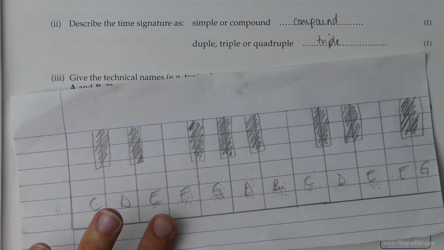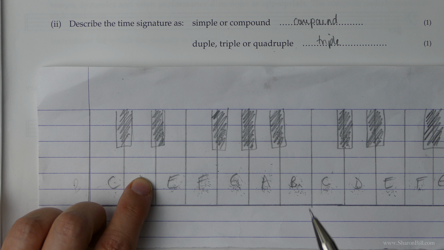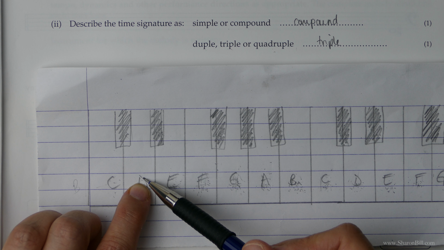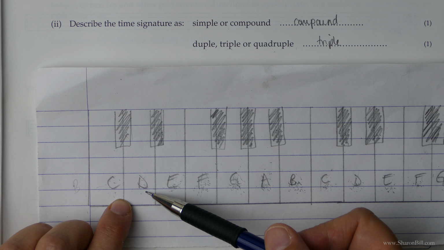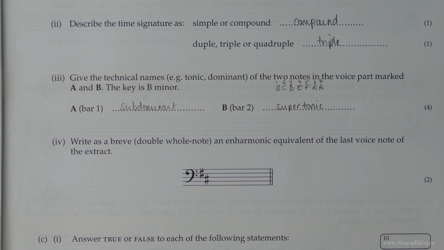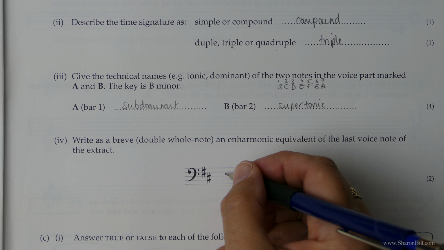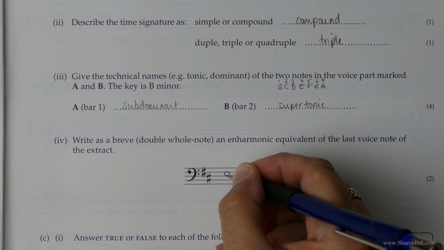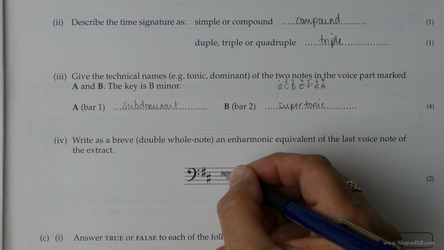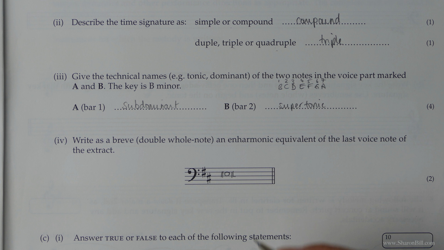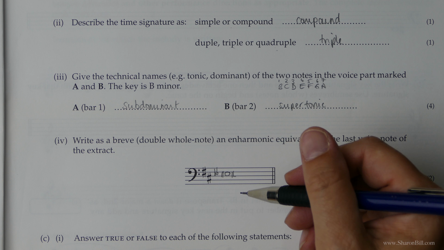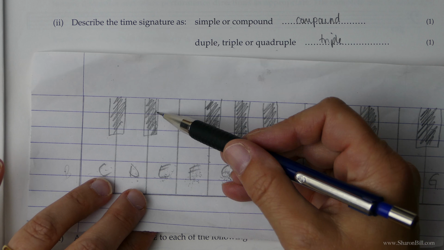And so this is where you might find your piano keyboard helpful. We could either have an E double flat, or we could have a C double sharp. Either of those would work. So let's start off with an E double flat. So here's the E. Make sure you get the correct octave. So we were on this D, so this is the E. We make a breve or a double whole note, and then we need a double flat. So that would now sound the same, E double flat.